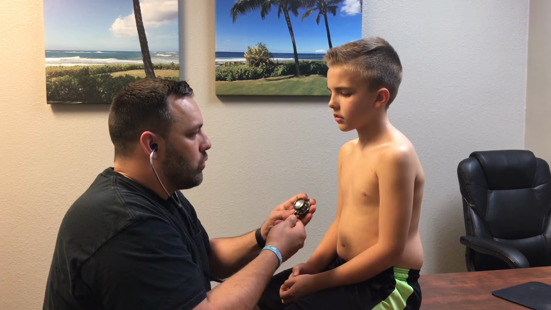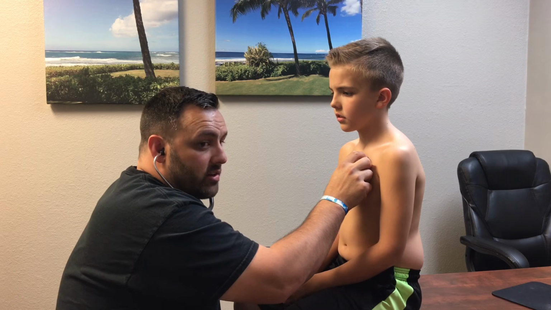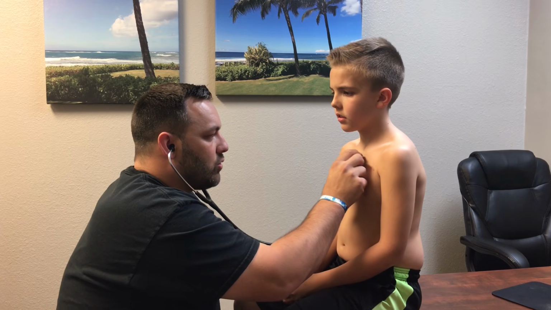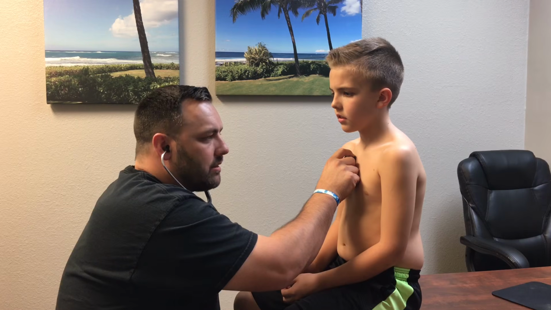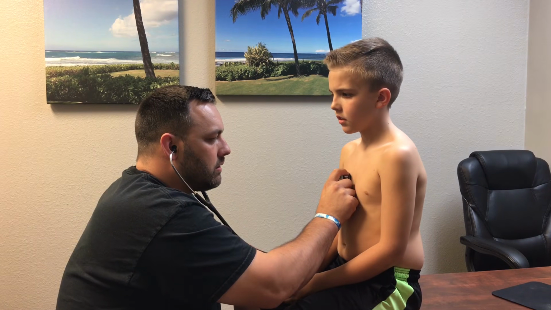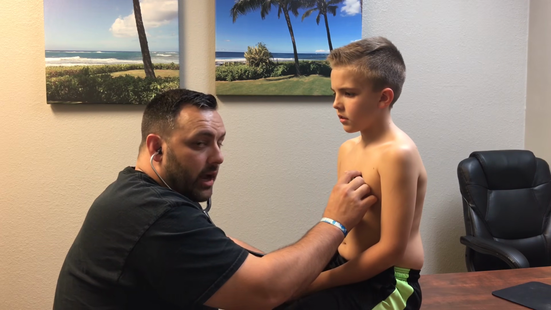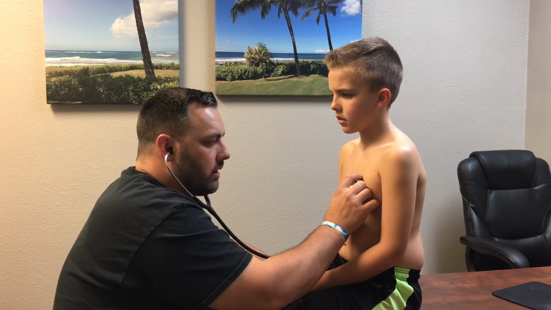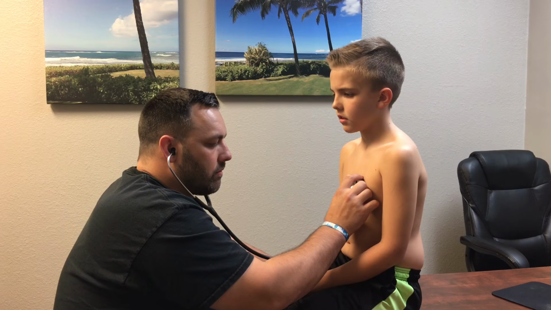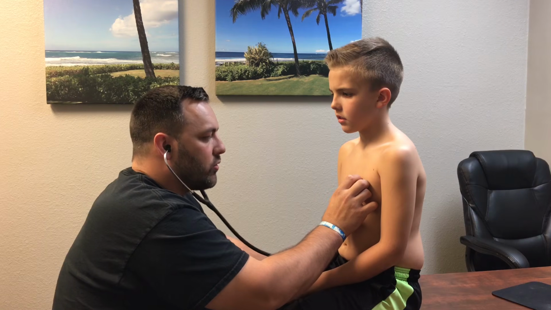Okay. Then I'm going to work myself down. On the front, it's going to be 2, 4, and 6. Going side to side so you can compare bilaterally. So as I'm doing this, I can be listening for any crackles, any wheezing, anything abnormal that would indicate that I needed to listen further or do a deeper assessment.